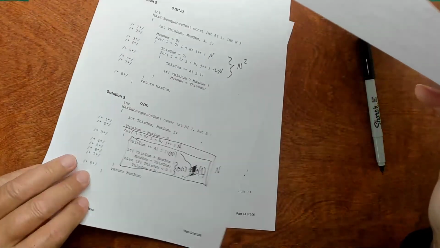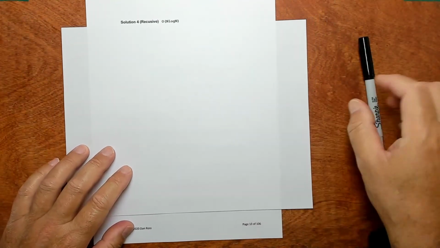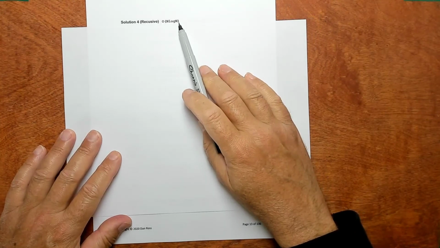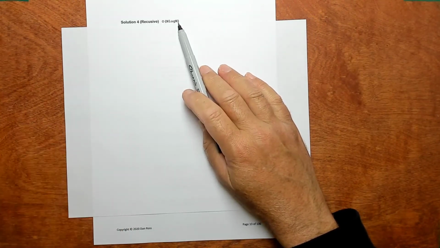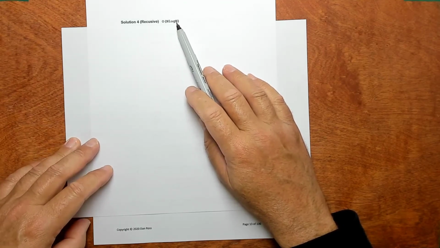Alrighty, there's one more algorithm solution to the same problem that happens to have this time complexity, n log n time complexity. But you could look at the chart. Where is that? Whatever. It's worse than some, better than others.